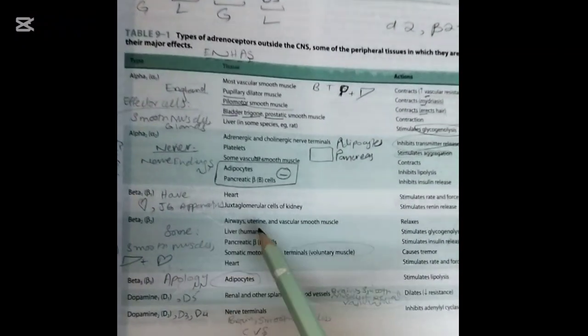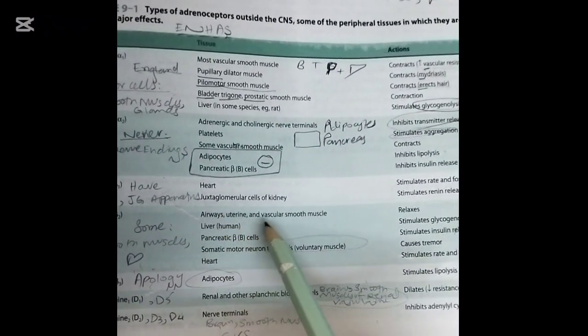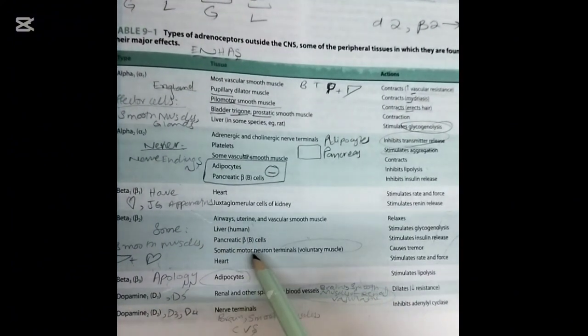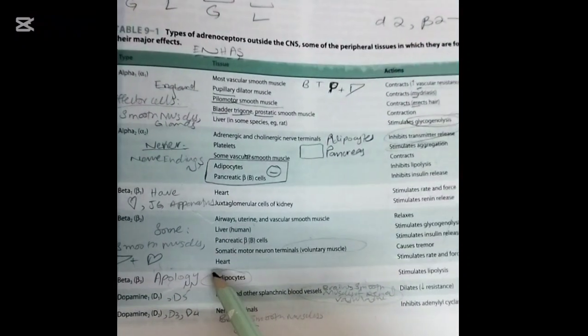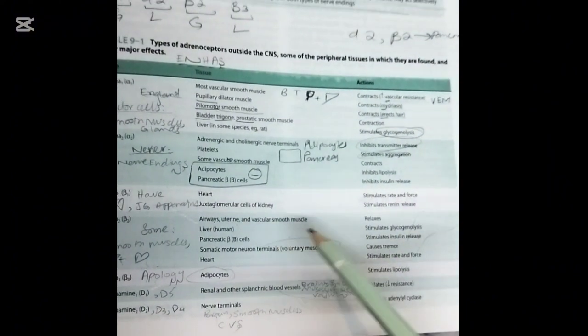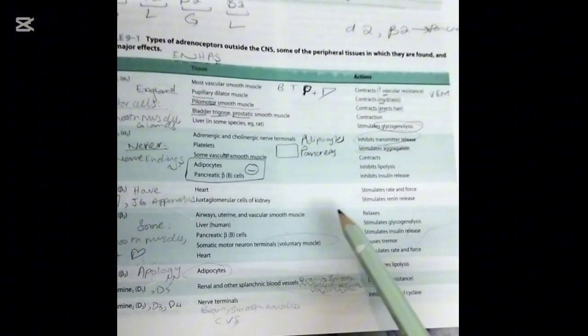They are going to act on the smooth muscles and the liver and the heart. So they are going to act on the airways, uterine, and vascular smooth muscles. And as I told you before, they are also going to act on the pancreas, and they are also going to act on the liver, and also on the somatic motor neuron terminals for the voluntary muscles, where they are going to cause tremors, and the heart, of course. So they are going to cause the relaxation of the vessels, or the airways, uterus, and vascular smooth muscles.